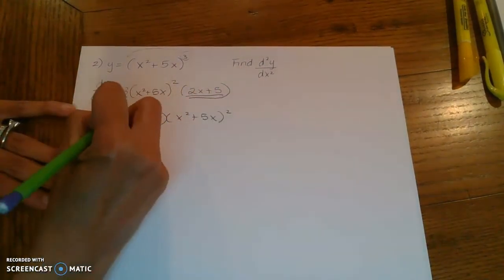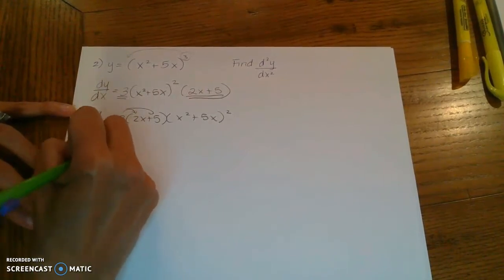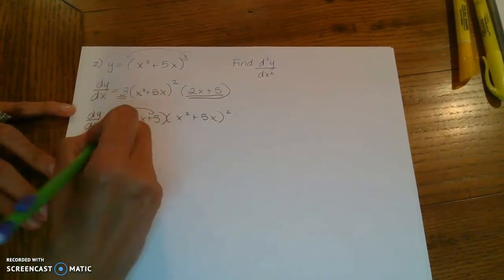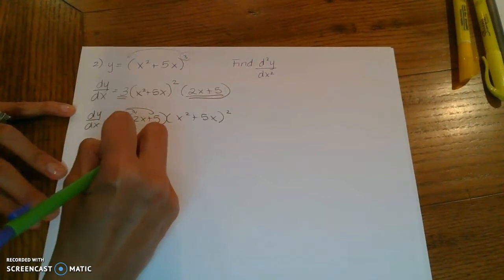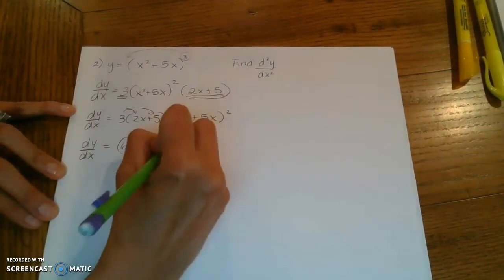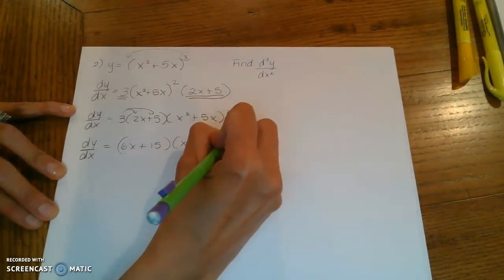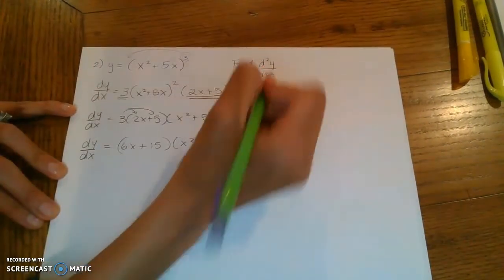And then, as I said, I would distribute this. And look at my notation. My notation has not changed. It's all been the first derivative. I'm just rewriting it. So this becomes 6x plus 15, and then this is 6x squared plus 5x plus 2. Okay, but the question was to find the second derivative.